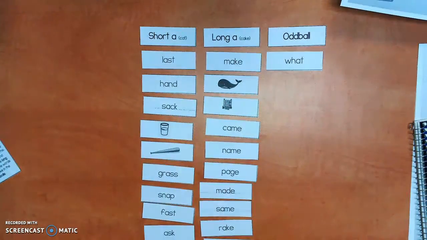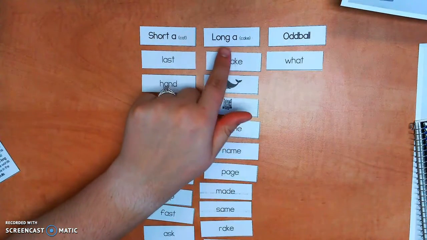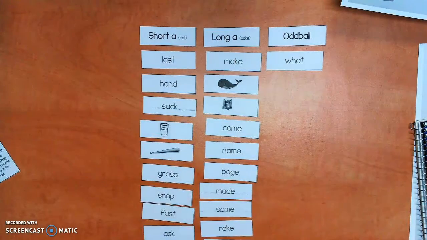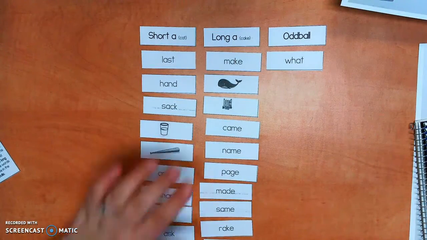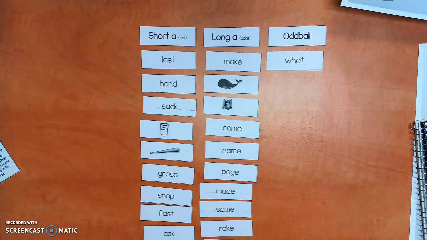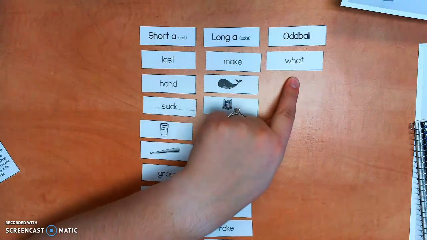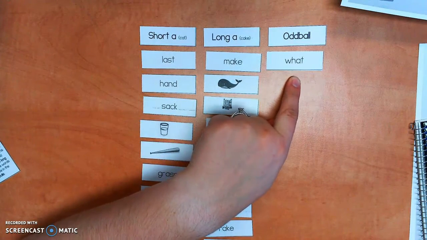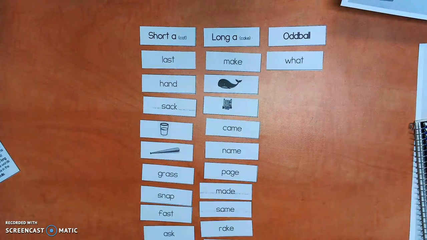And there are some other ways that we can have long A sounds, and we'll get to those in some later sorts. But for now, we're just talking about having that E on the end. And then of course we have our oddball, and he makes an "uh" sound. Why? I don't know. But this is how your sort works. So these are your words for this week.